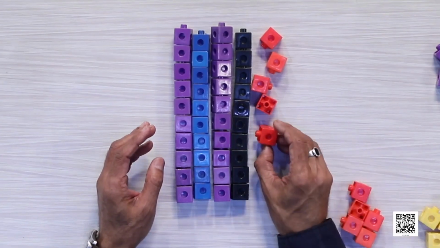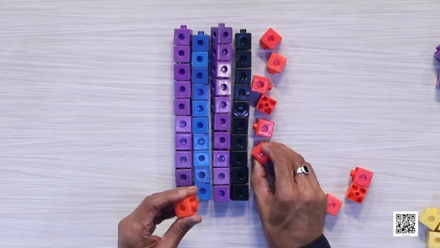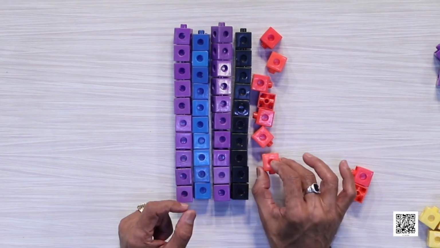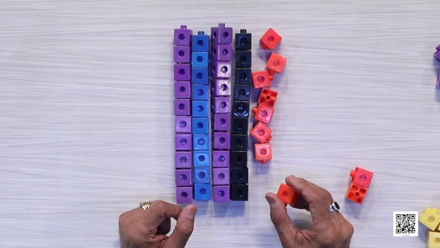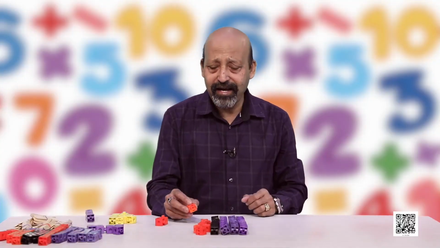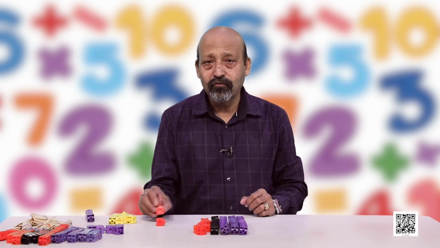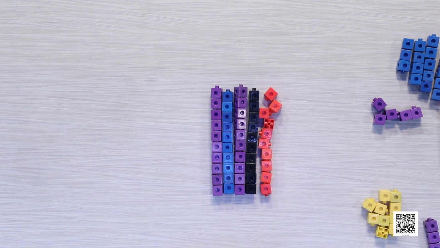One more is 45, one more 46, one more after 46, 47. What comes after 47? Yes, recall? Yes, 48. Very good. One more after 48 is 49 and one more 50.